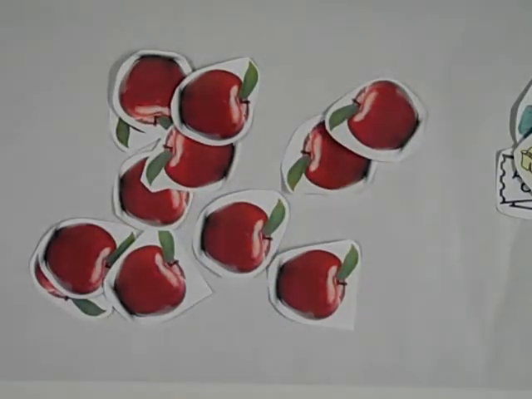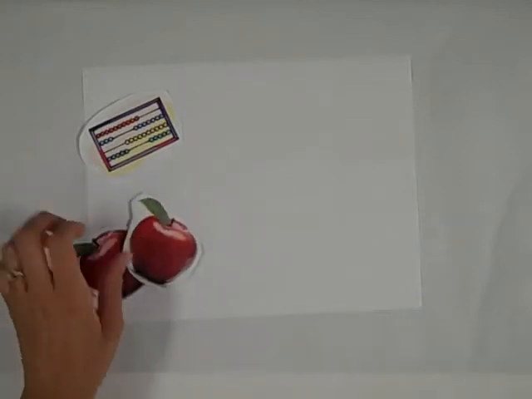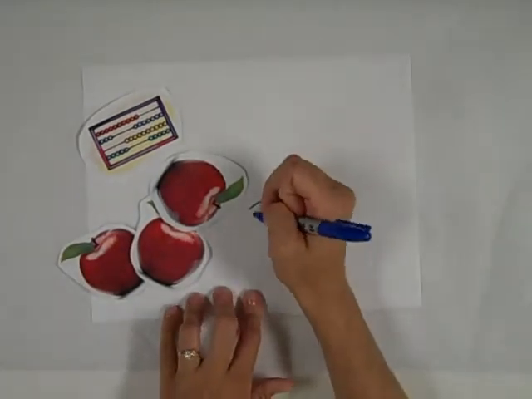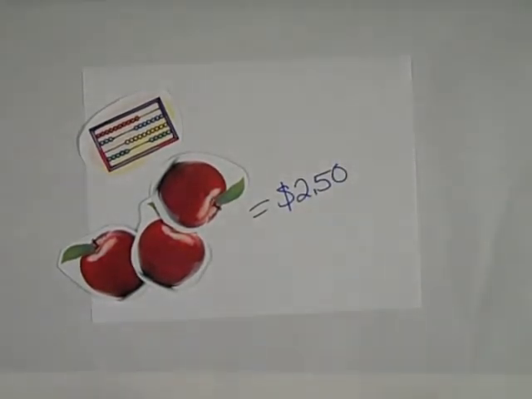Okay, sticking with the idea of apples, there are again 3 ways that you could buy apples. Alright, the first way that you could buy apples is by counting, like we said. Maybe 3 apples cost $2.50. Okay, that's one way.